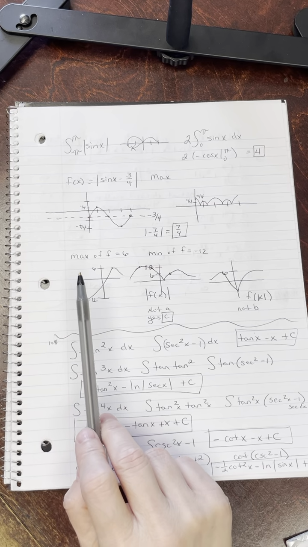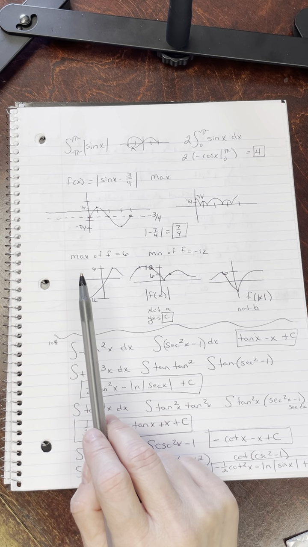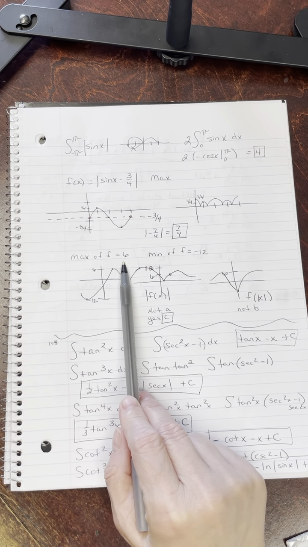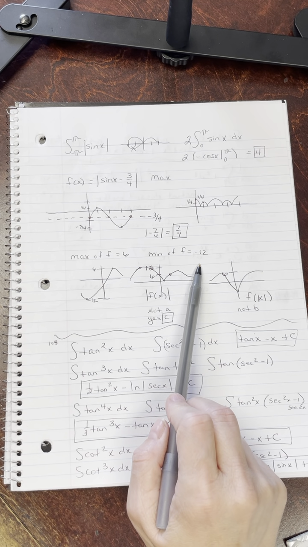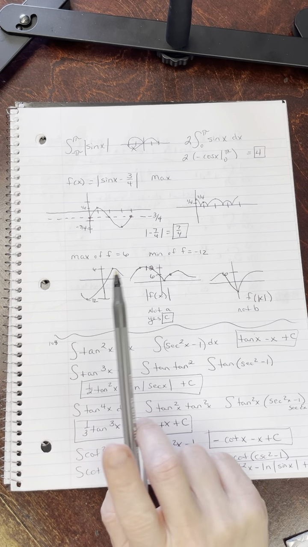Now, example 7. Given that f is a continuous function for all real numbers, and given that the maximum value of f is 6, and the minimum value of that function is negative 12, which of the following must be true? So they didn't give me any of these graphs. I had to think my way through them.